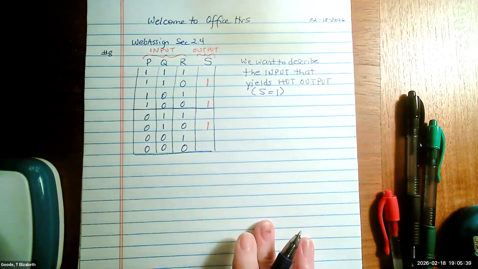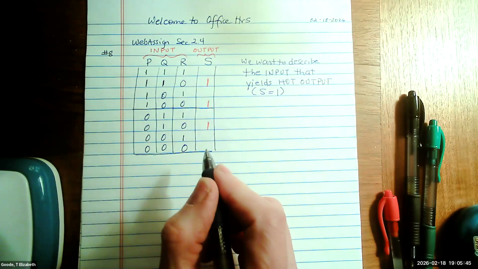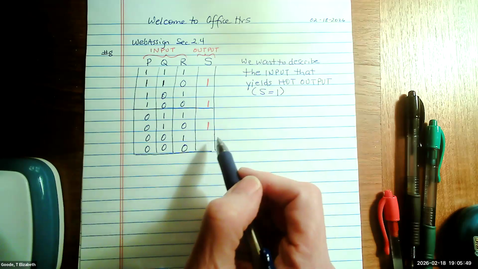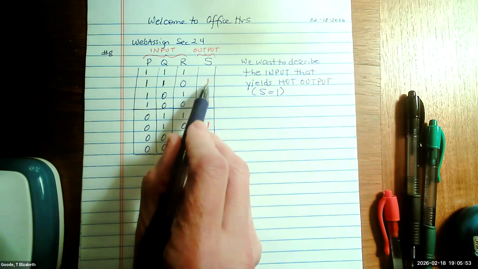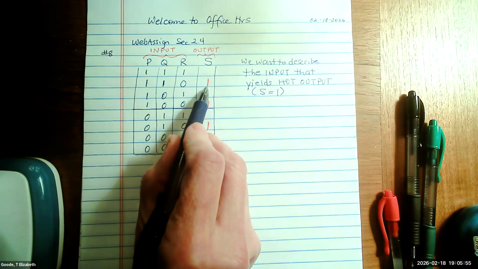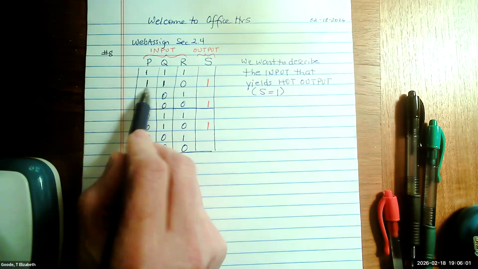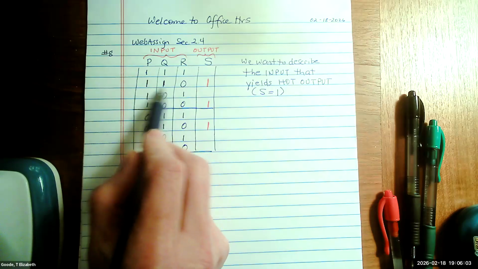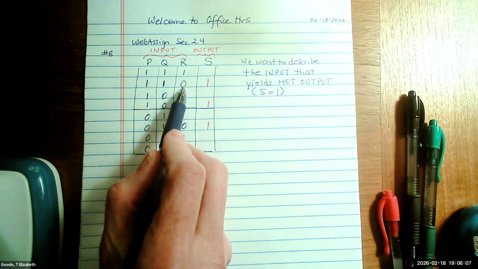Okay? So remember when we did our do now problem in class, and we played this game where we were looking at the rows that have a true or hot or 1 output, and then we looked at the input and we figured out how to write this input state.